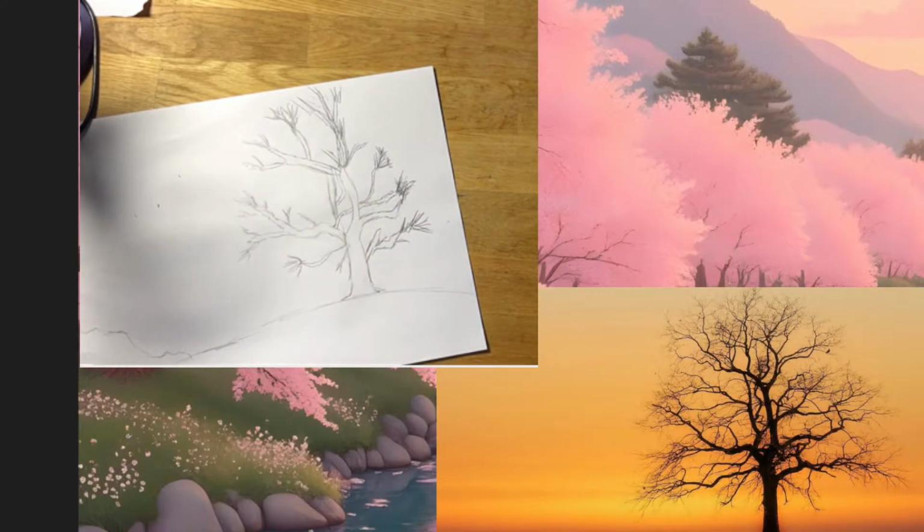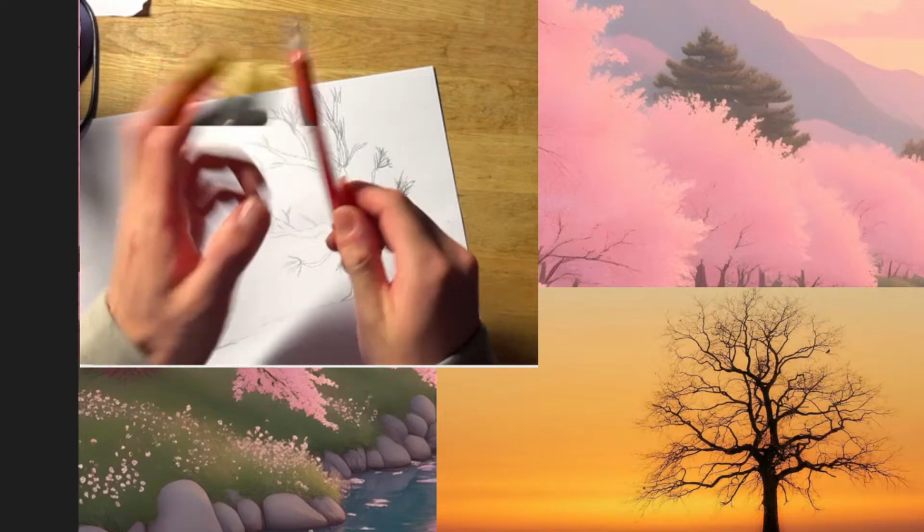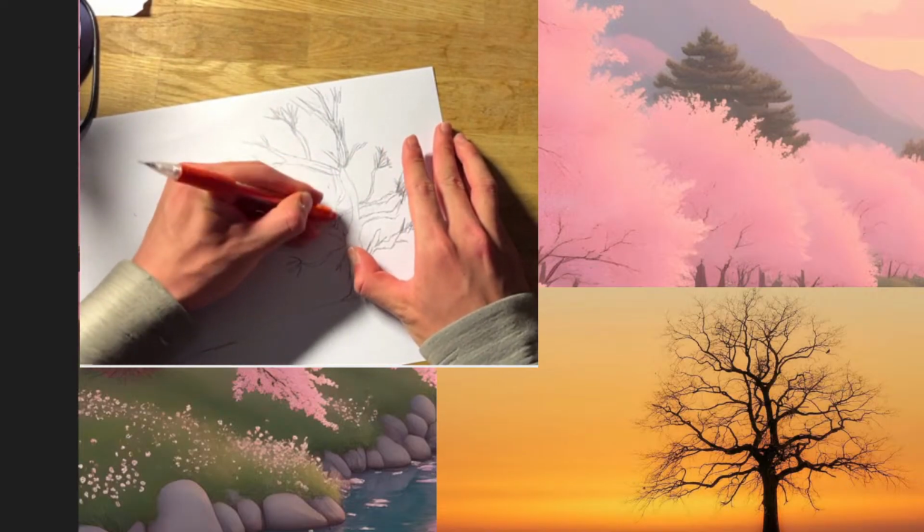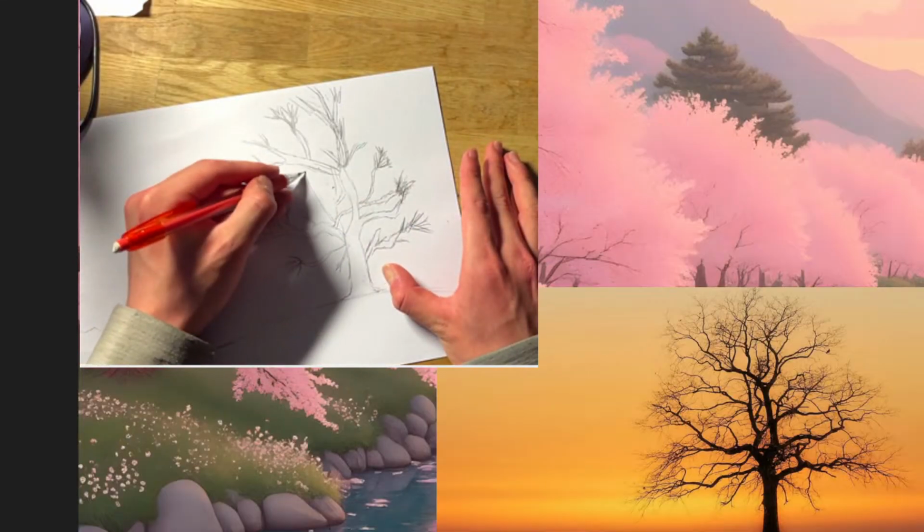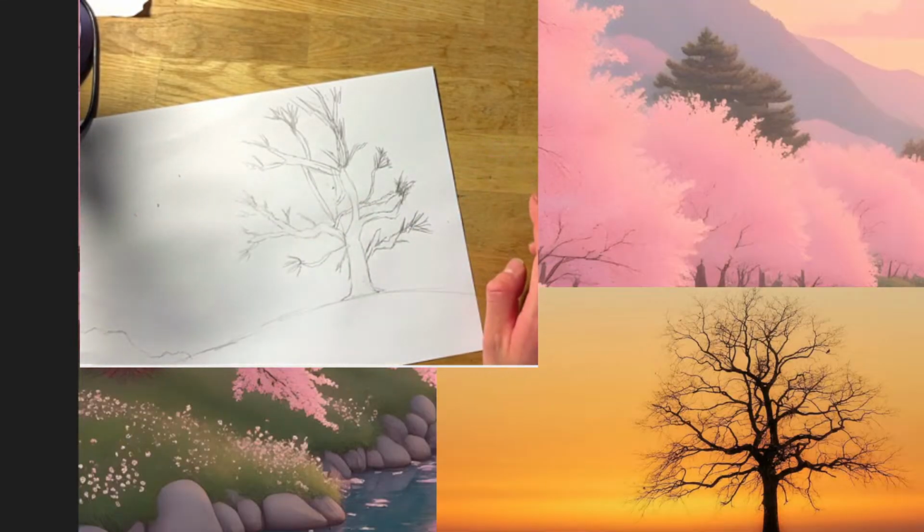Actually, it's not super unproportionate. It's just that this specific part here maybe should be a tiny bit outwards like that. And there we go. That makes it a lot more proportionate.